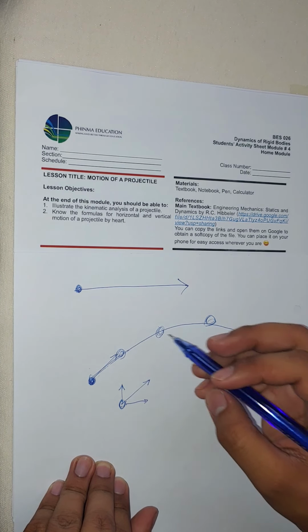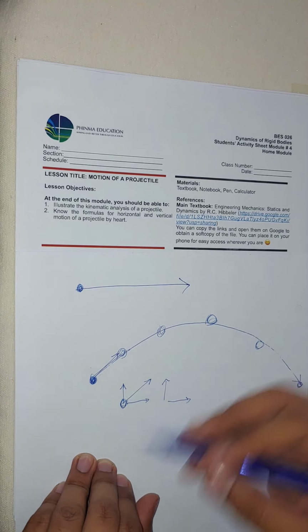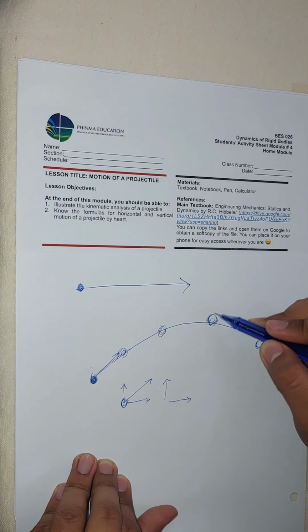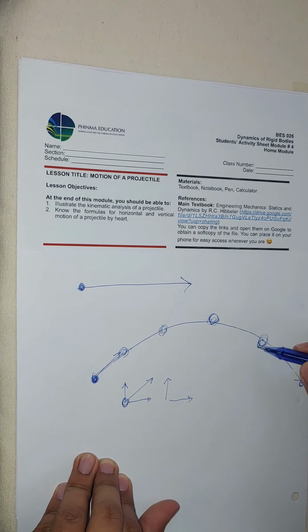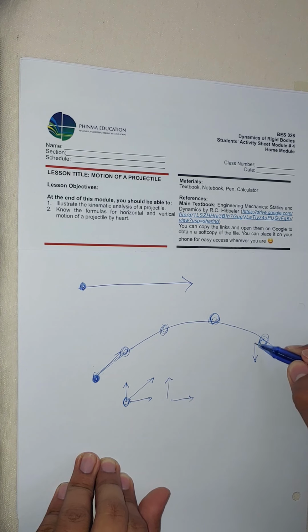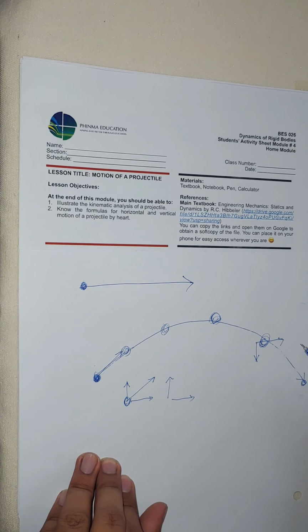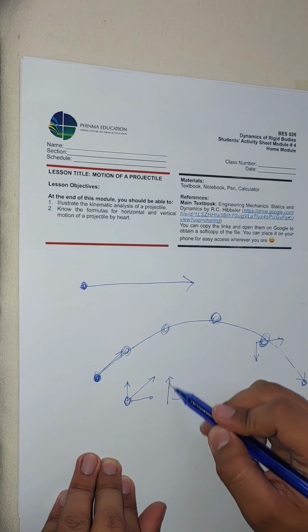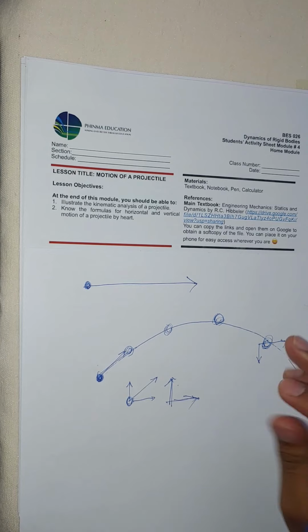So the object rises and then moves to the right, until at such point that the object moves downward, therefore its vertical component is downward, but still the horizontal component is always on that side. So always for a projectile, the object experiences these two motions or components.